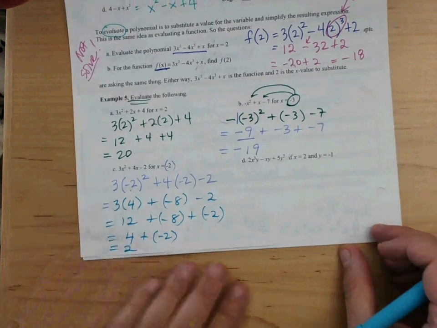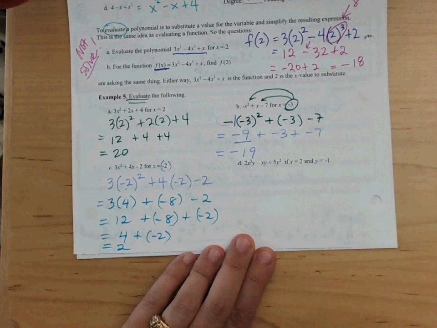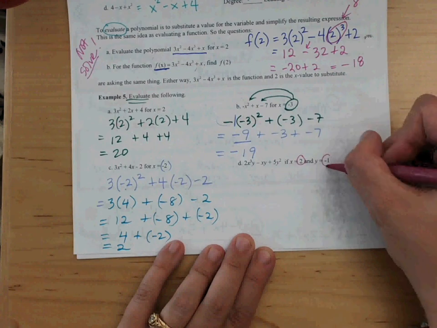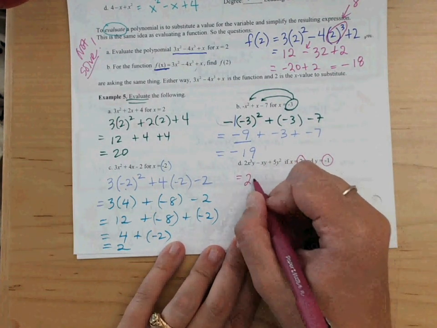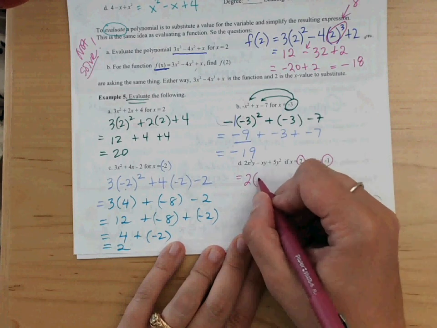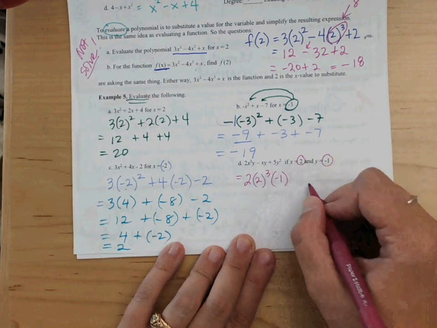Now, polynomials can have multiple variables. Okay, so for this next one, I see I have an x and I have a y value. So I'm going to go ahead and plug that in. 2 times 2 cubed times negative 1.